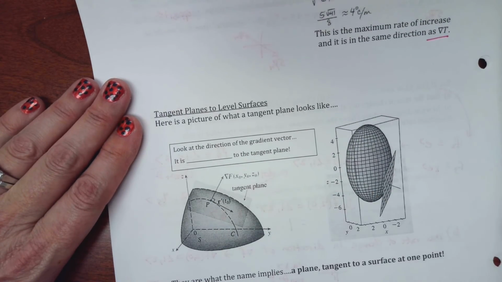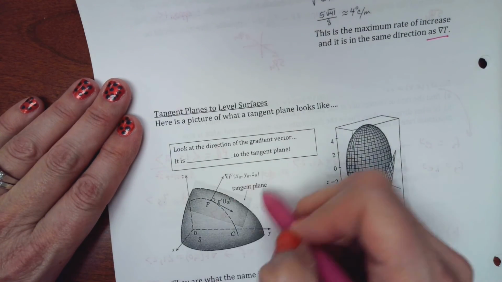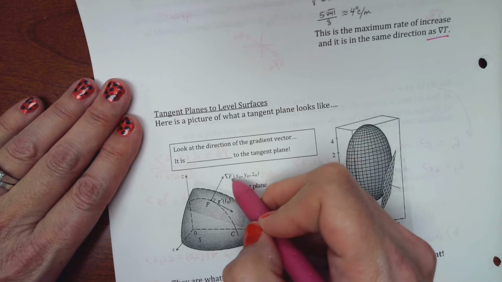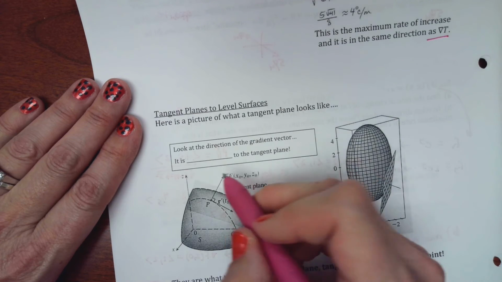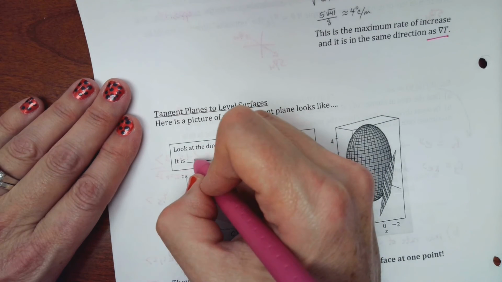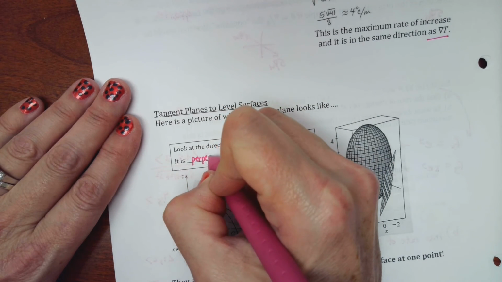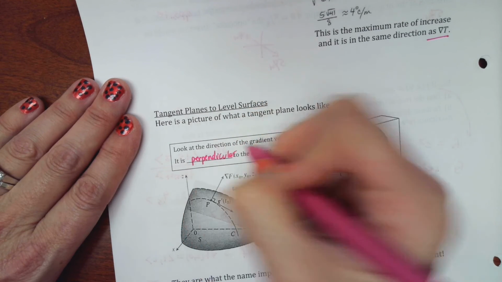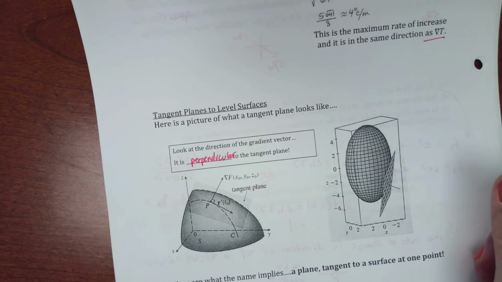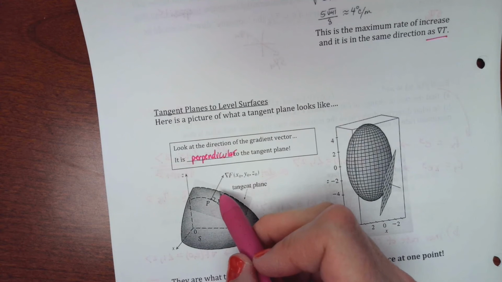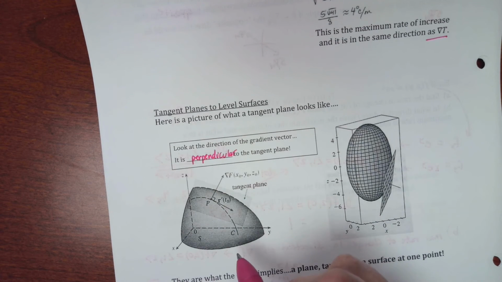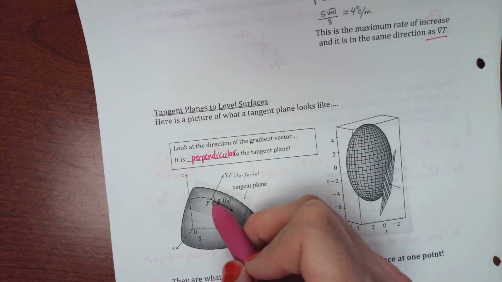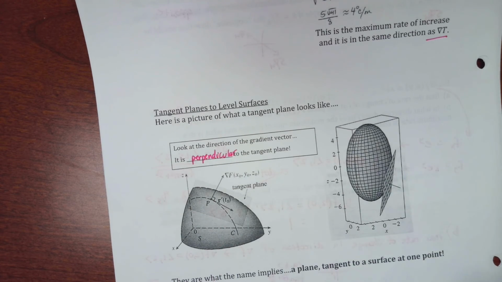All right. So this last little piece right here, a tangent plane. Well, you can see from this picture that your gradient vector, your del f, is normal all the time to your surface. So the direction of the gradient vector is perpendicular to the tangent plane. So not only can I use it for the equation of the tangent plane, I can also use it for the equation of a normal line. So that gradient vector gets used for a lot.